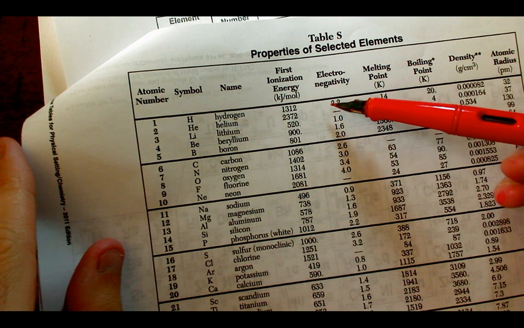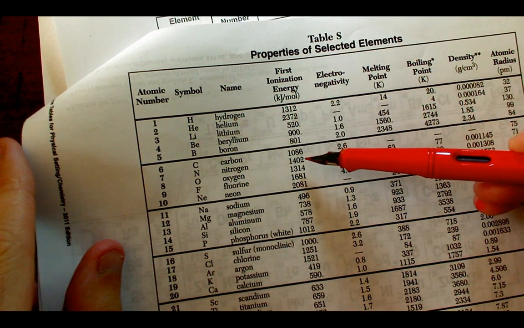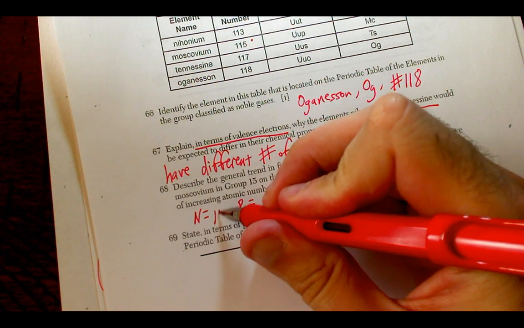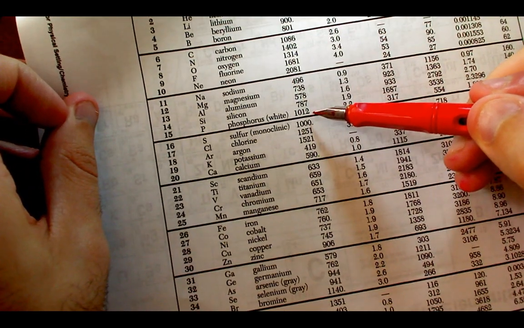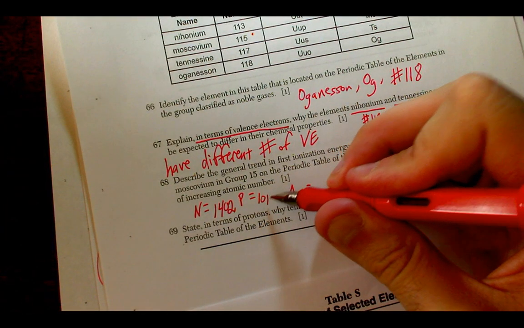Nitrogen was the first one we had. So here's ionization energy. Nitrogen is 1402. And we're just looking to describe the general trend. So we're just looking at what's the pattern. For phosphorus, the ionization energy, it says, is 1012. So right away, I see the number went down. Let's see if that continues.